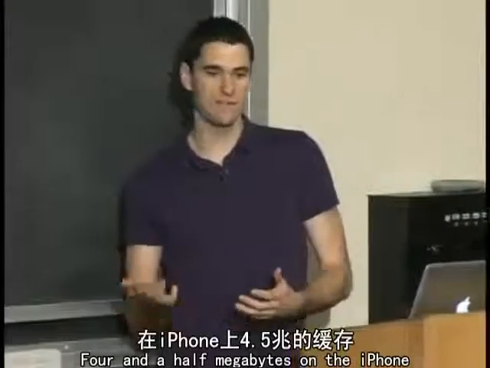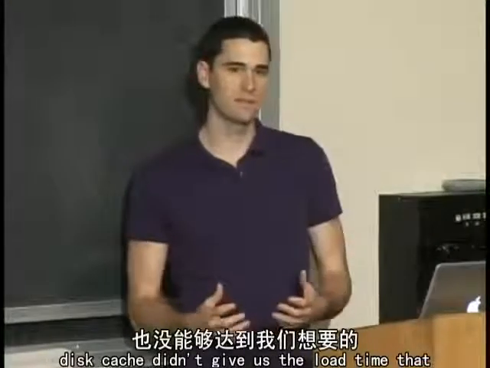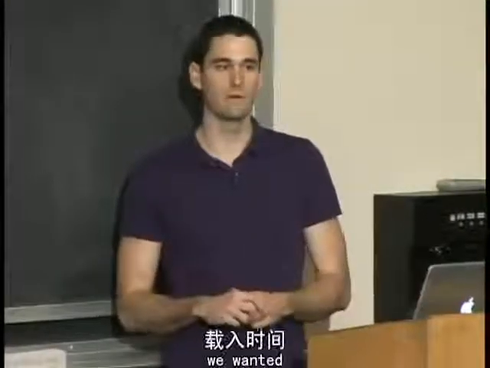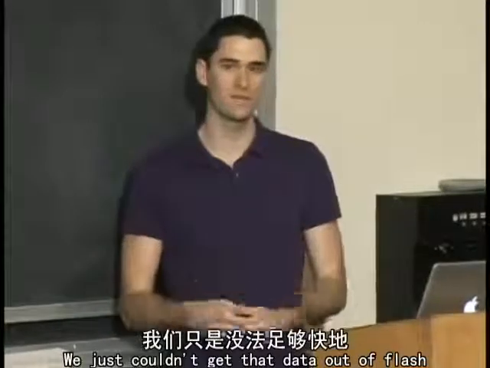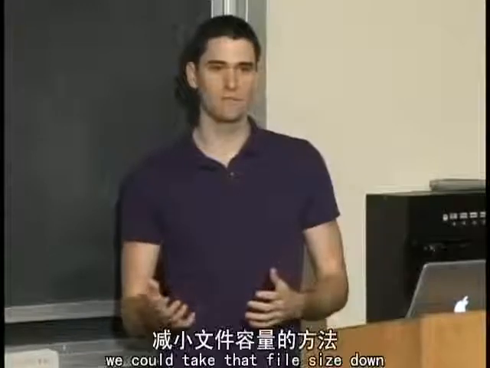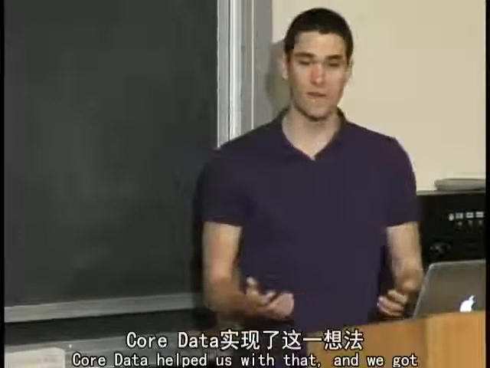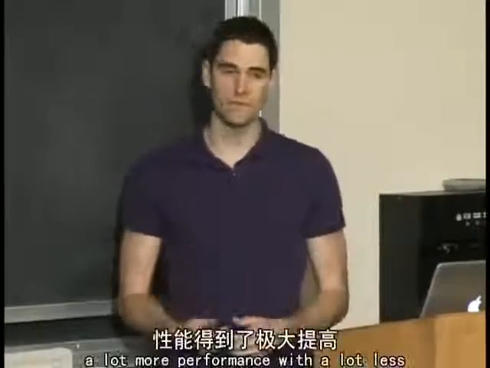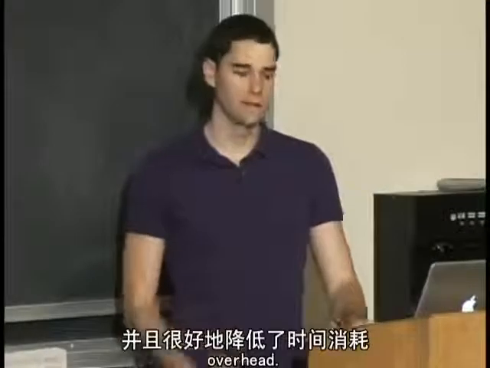4.5 megabytes on the iPhone disk cache didn't give us the load time that we wanted. We just couldn't get that data out of flash memory fast enough. And so we started investigating ways that we could take that file size down. Core Data helped us with that, and we got a lot more performance with a lot less overhead.